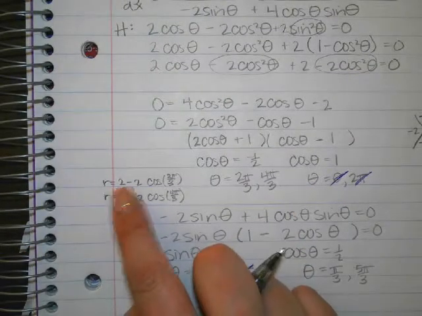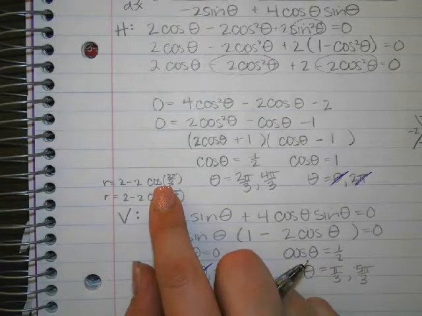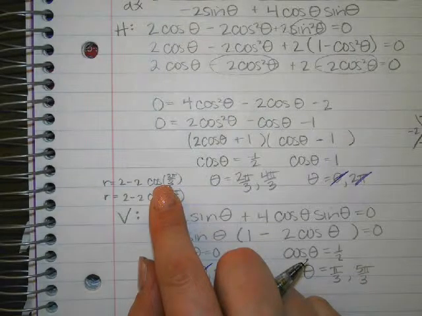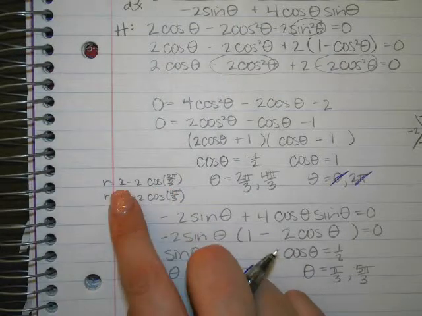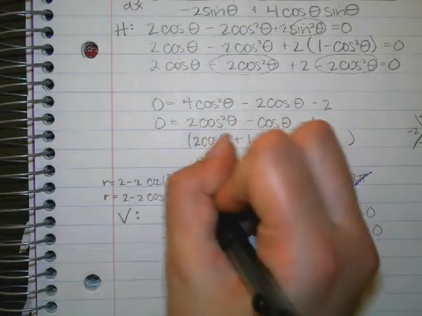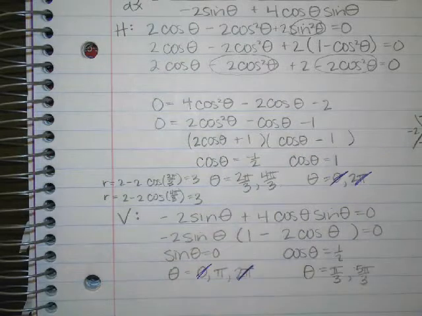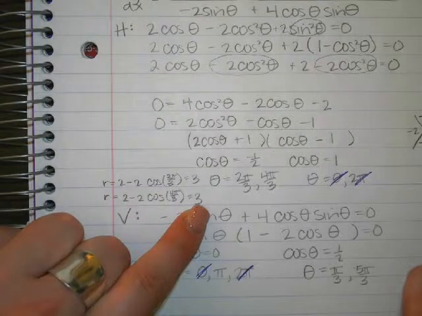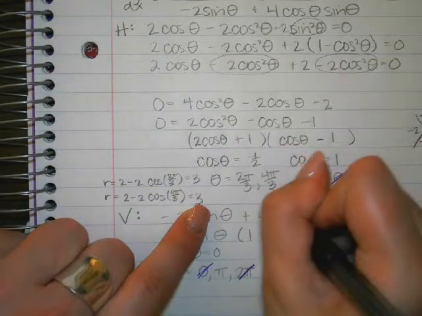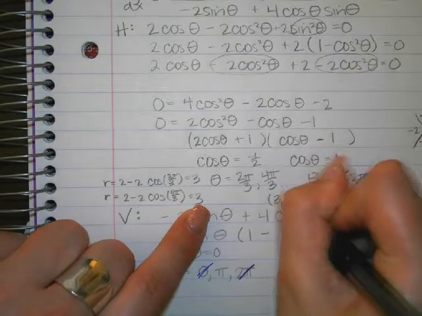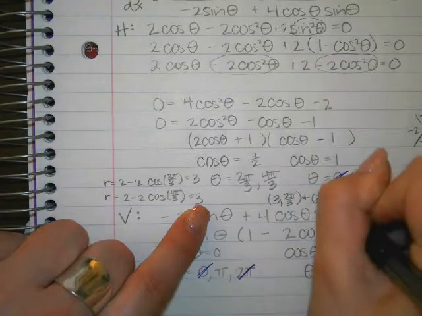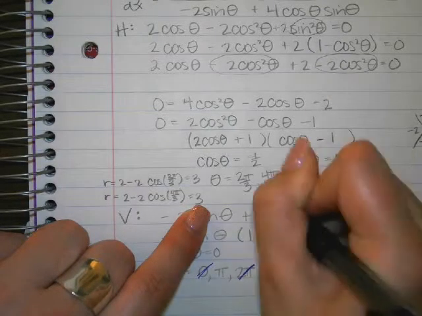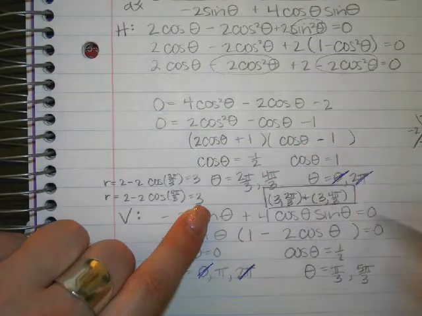So this is 2 minus 2 times -1/2. So that'd be 2 plus 1, which is 3. And then that's the same thing because they both equaled -1/2. So that means that our points where we have horizontal tangents would be 3, 2 pi thirds and 3, 4 pi thirds. That's where the horizontal tangents show up.